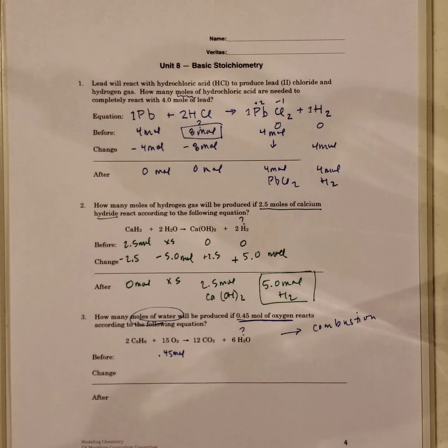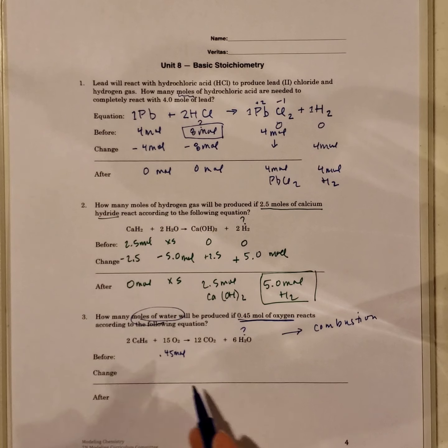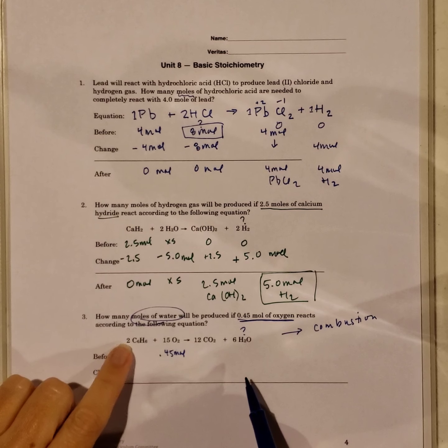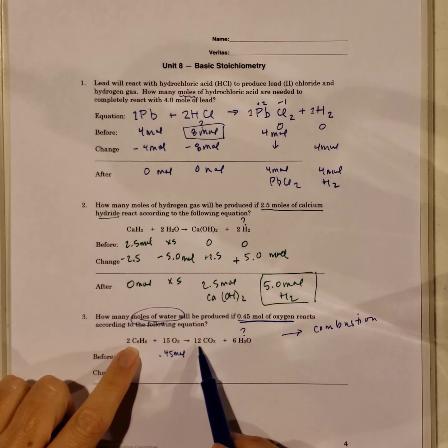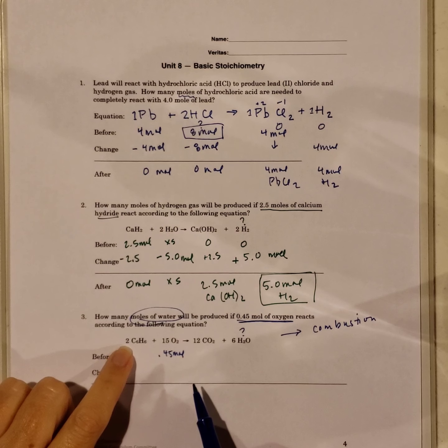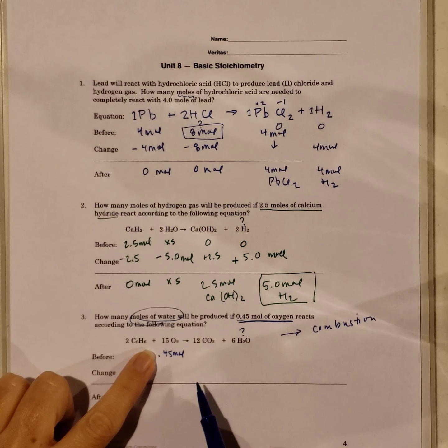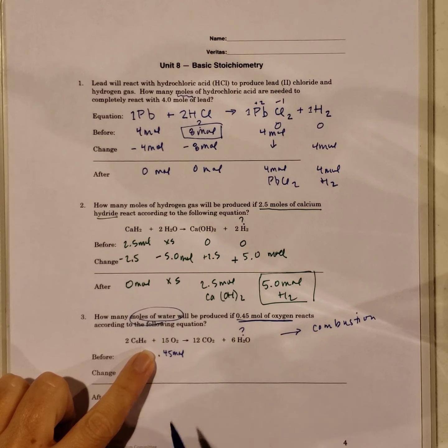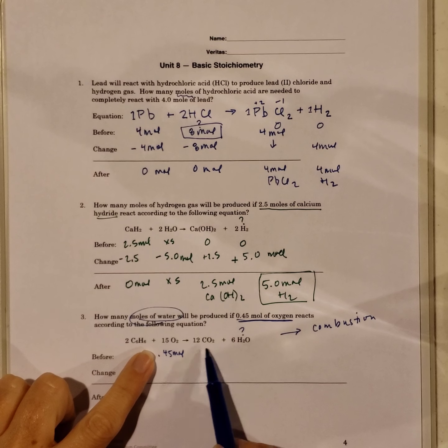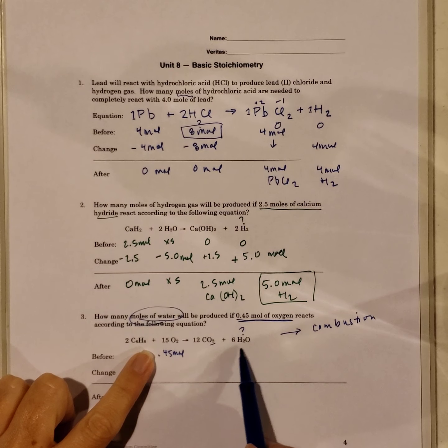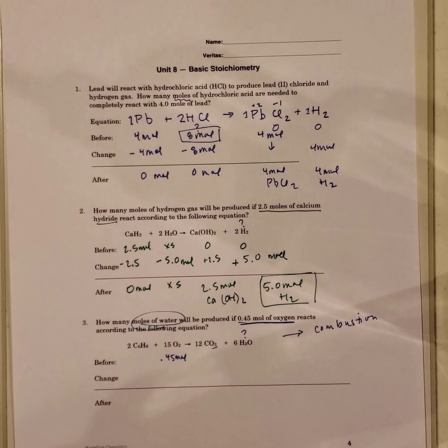So step 1 is to make sure we have a balanced equation. I'm going to do a quick peek. There's 12 carbon, there's 12 hydrogen, 30 oxygen. So there's 24 and 6, yep, so we're balanced. Alright, so that's our step 1.